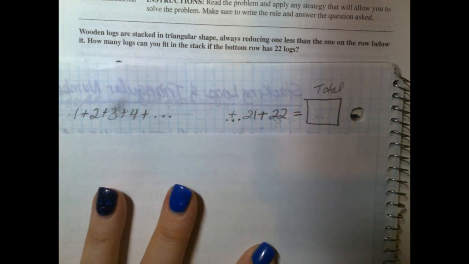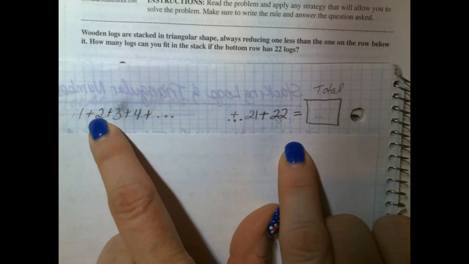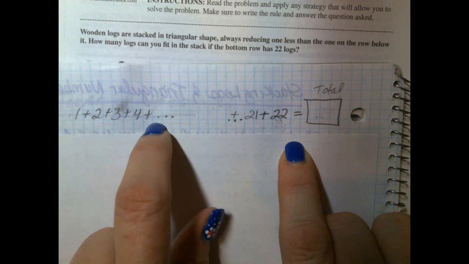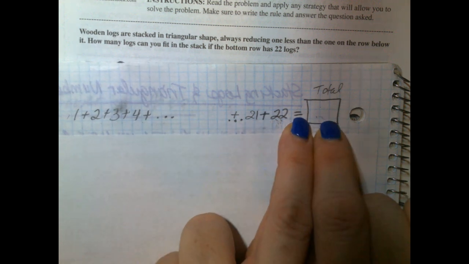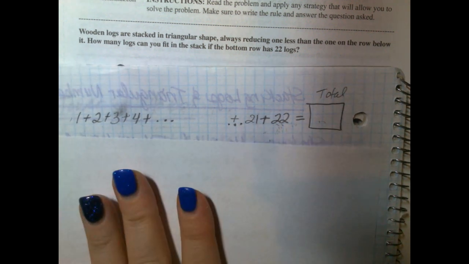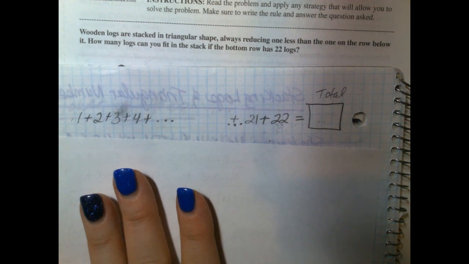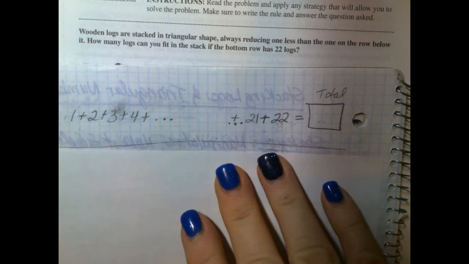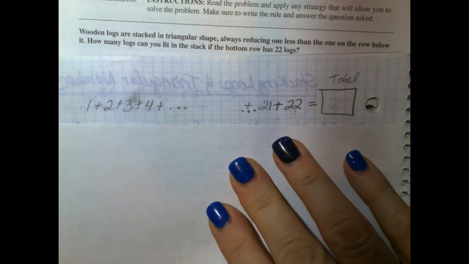Like I said, the goal is for you to add all the way to 22. You will have to add 1 plus 2 plus 3 plus 4 plus 5 plus 6 all the way to 22 to find the total number of logs, right? So there is a shortcut that a mathematician applied to his teacher's problem, and he was like a 2nd grader.